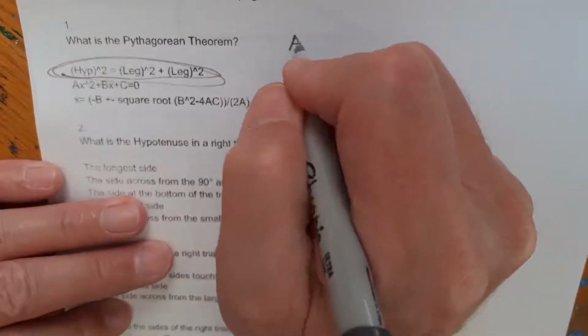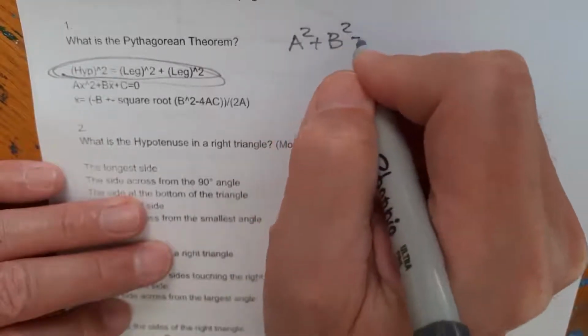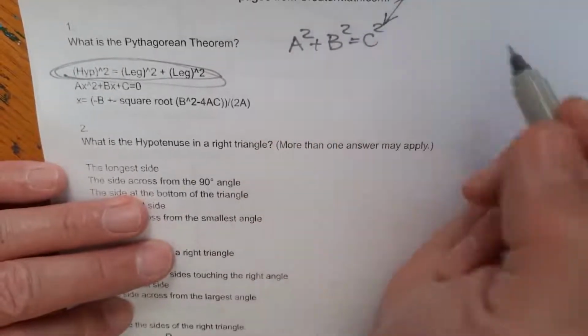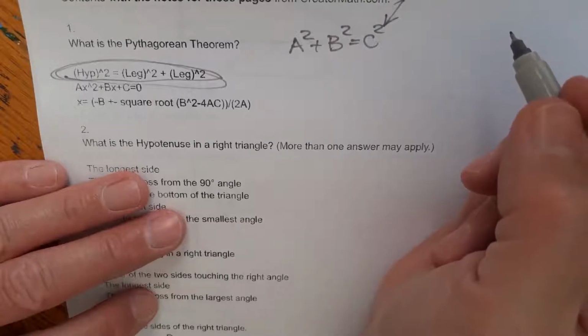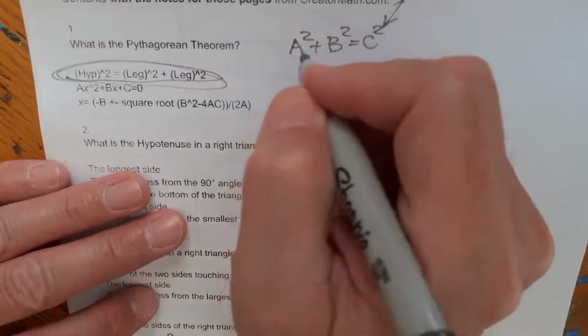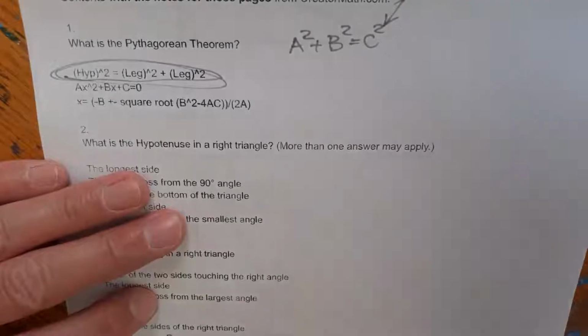Students will learn a squared plus b squared equals c squared. The problem is c is the hypotenuse, and students don't learn that. And so they just start plugging in sides into the Pythagorean theorem. It never works, and they get frustrated.